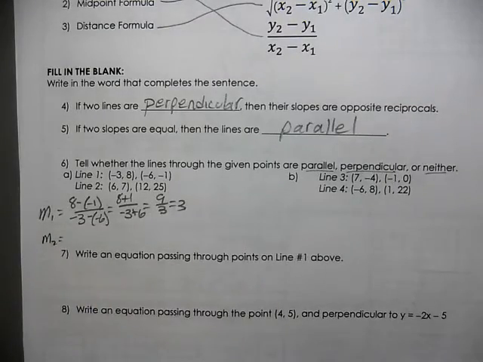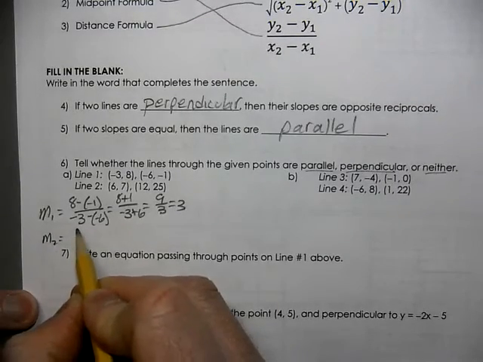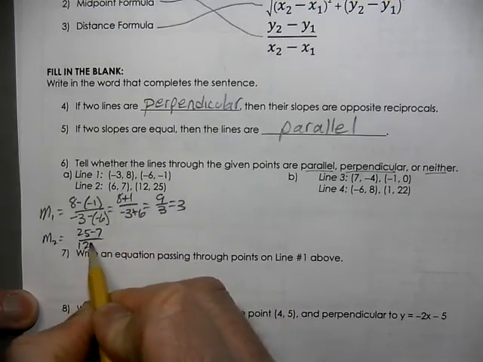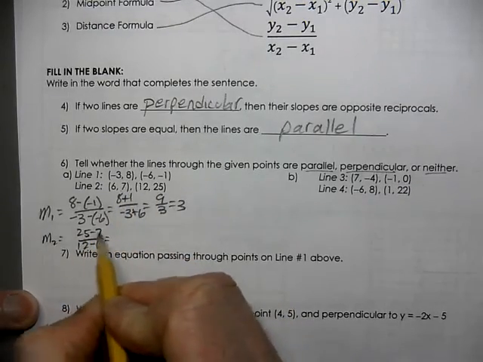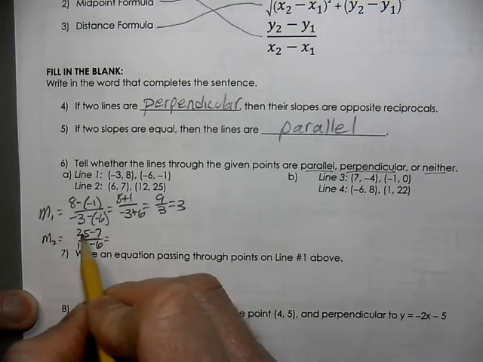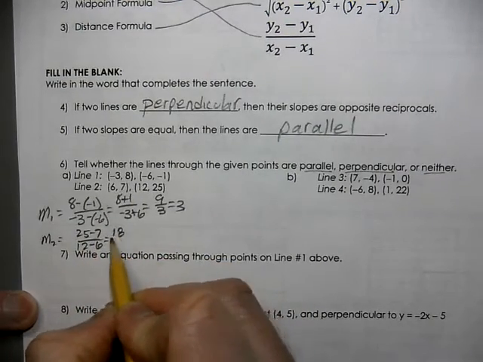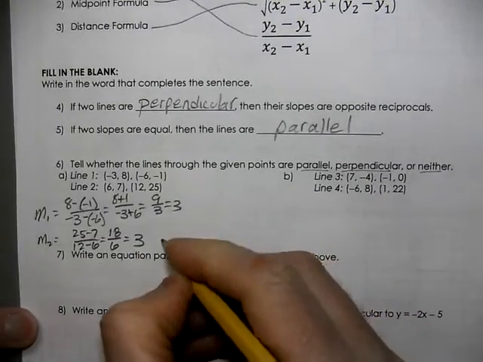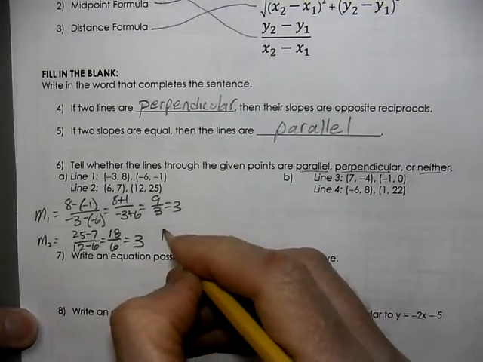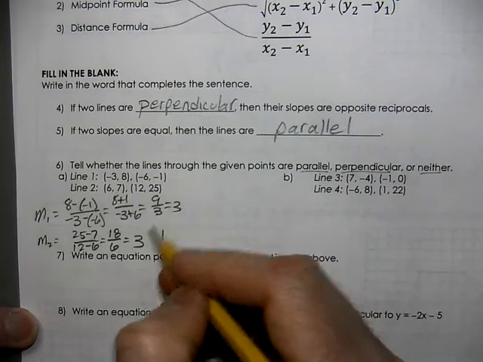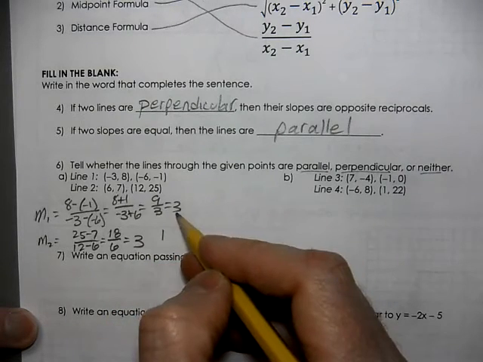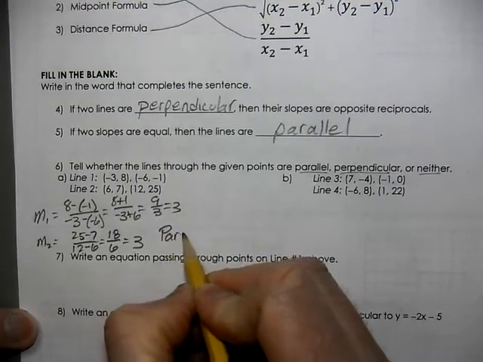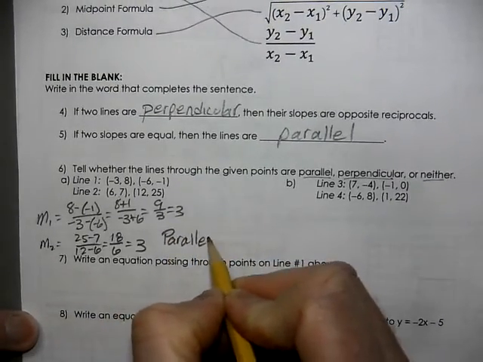The slope of line number 2 would be 25 minus 7 over 12 minus 6. That's going to become 18 over 6, which is also 3. They're both positive 3's, and they're obviously both the same. So these lines are parallel.